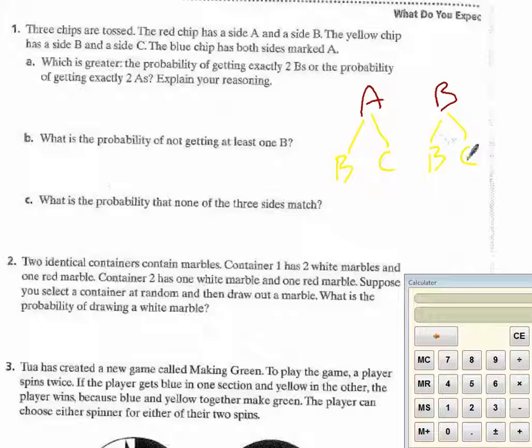And then for my blue chip, I have A. So now, no matter what, I'm getting an A. Even if there are two of them, it doesn't matter. I'm still getting an A with my blue chip.